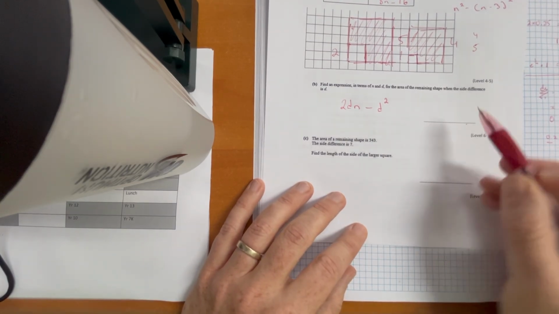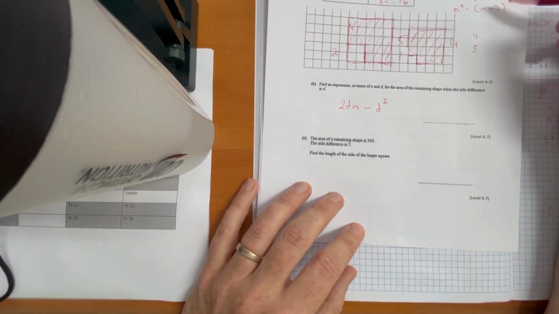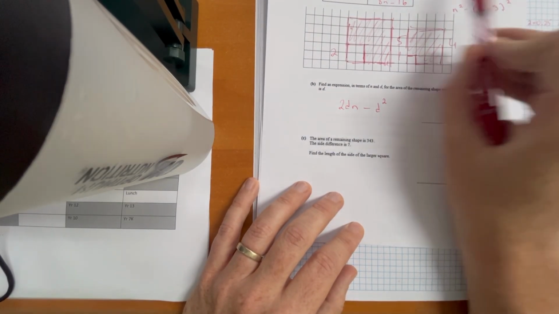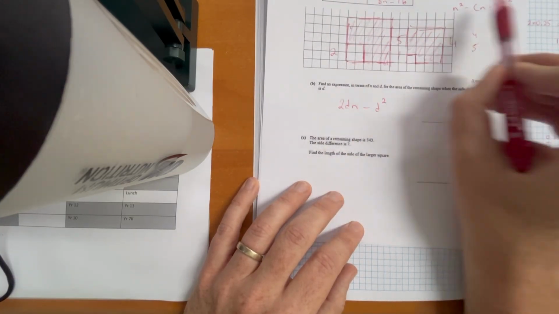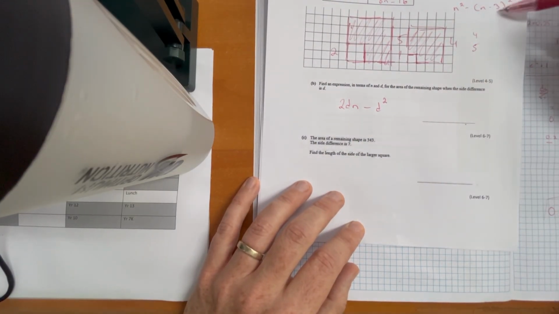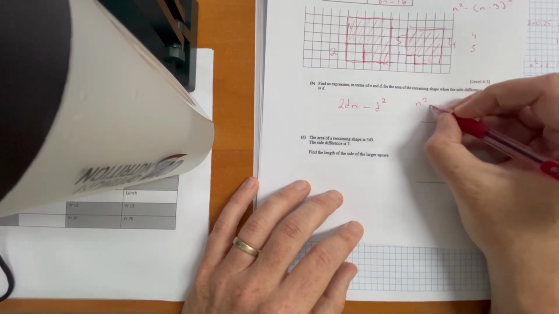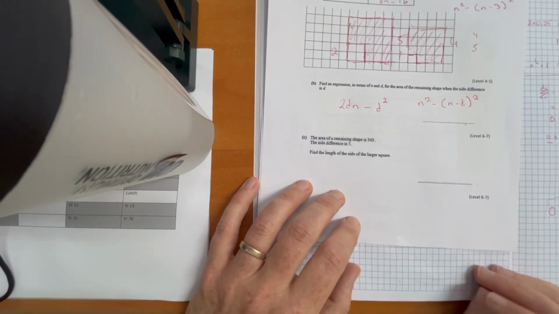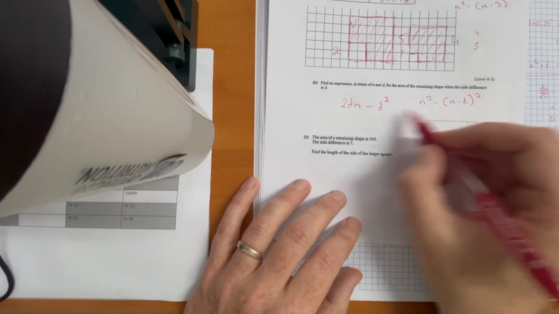The other way to do it, and I think the easier way, is look at this. 1 corresponds to 1 here, 2 corresponds to 2, 3 corresponds to 3. So the difference here, that's all I need to sub in. So I could go n squared minus n minus d squared, and that's also the formula. These are the same thing.